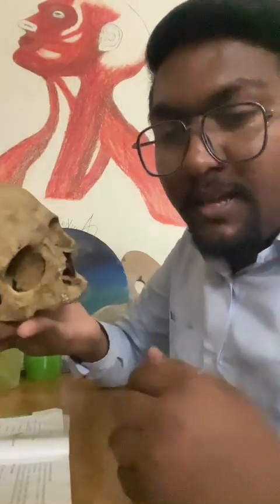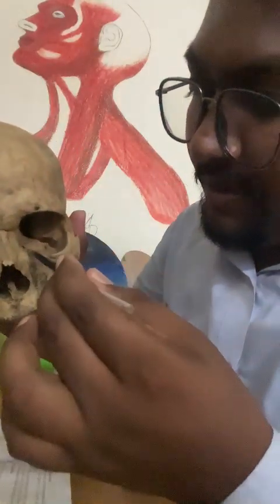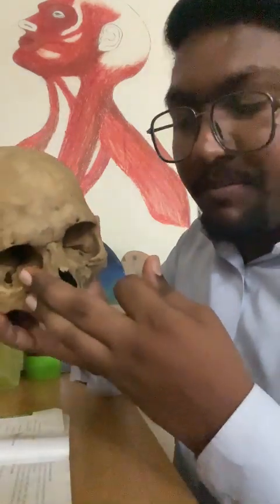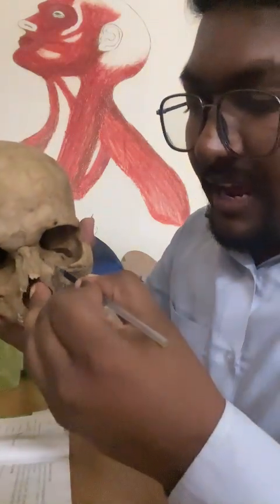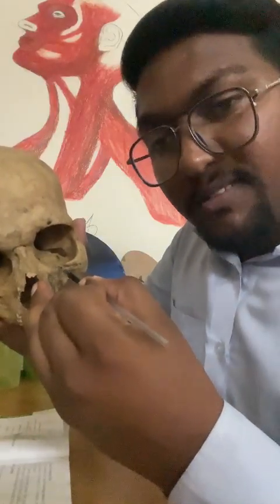Now we can talk about the orbital surface of the maxilla. Here we can see it forms the floor of the orbit. We can see this is the anterior border of the orbital surface of the maxilla.